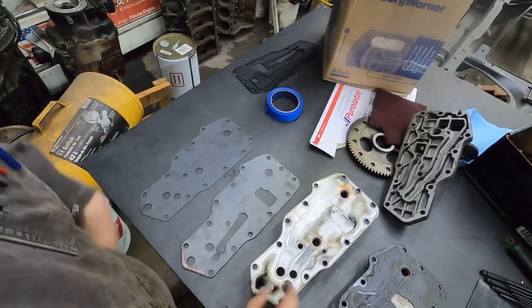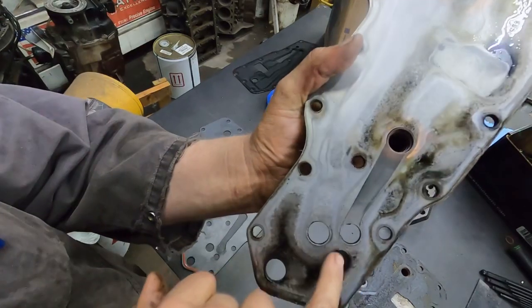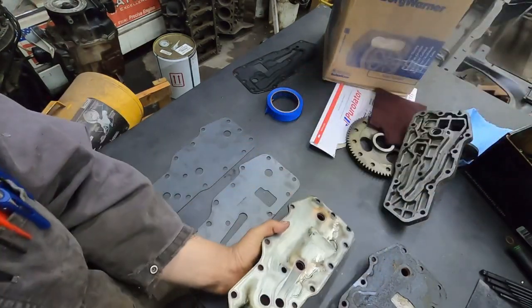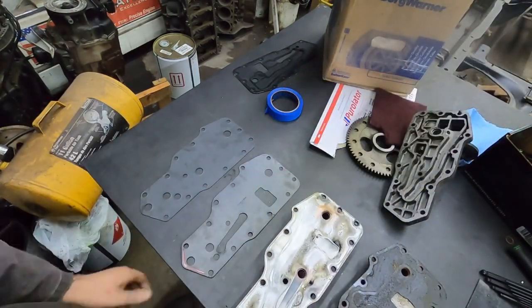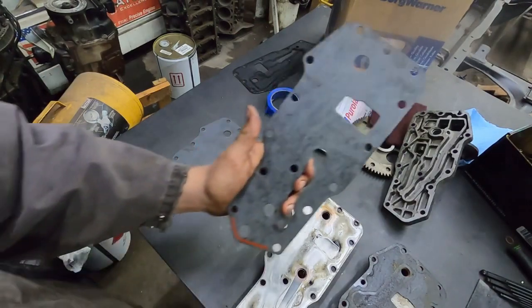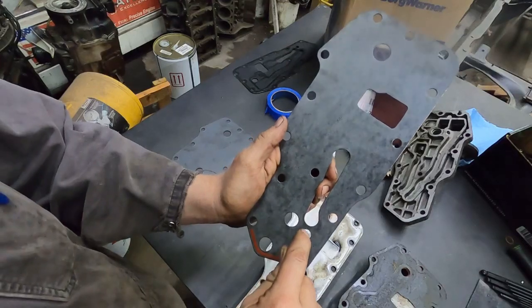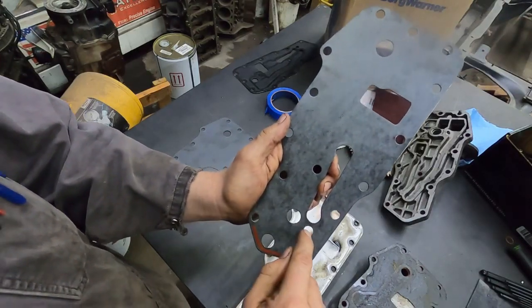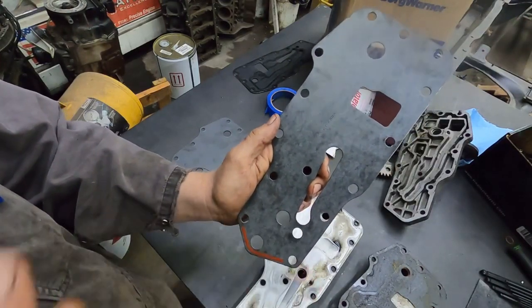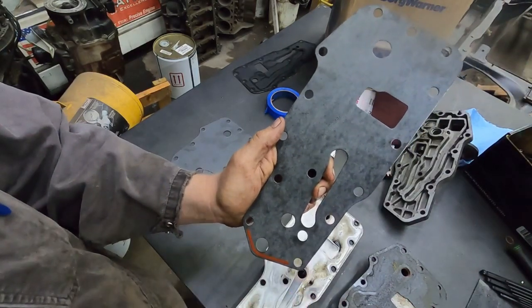You can see that blocked right here. And that's where that extra hole lines up. So basically what this hole allows it to do originally is dump the excess oil pressure back to the oil pump. And I'll show you a picture here in a second.